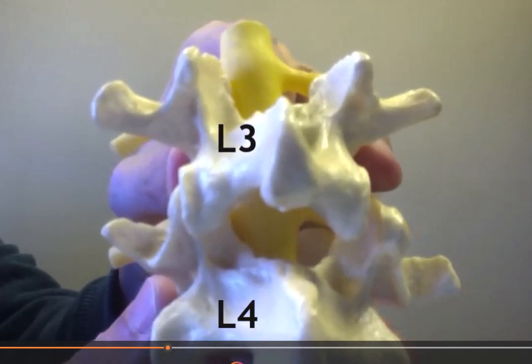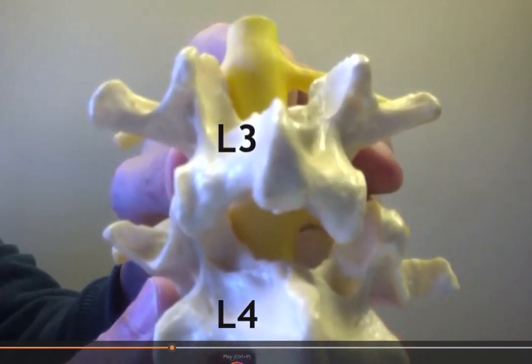And then here is where you get rotation, okay? So remember, rotation is named for what's happening to the anterior portion of the spine. So what is the vertebral body doing? The vertebral body is going to the right. And in that case, since these facets are oriented in the sagittal plane, there's not very much motion.